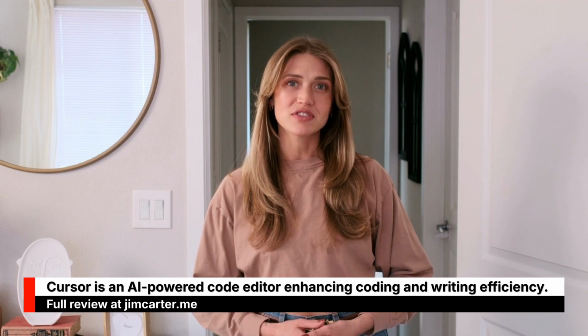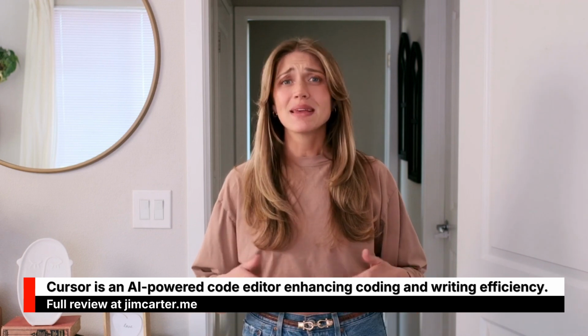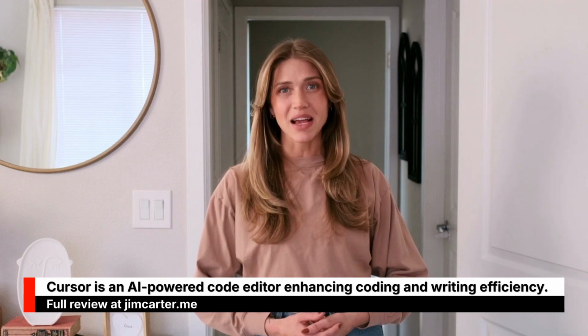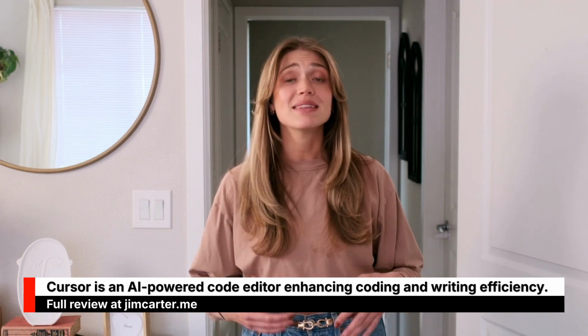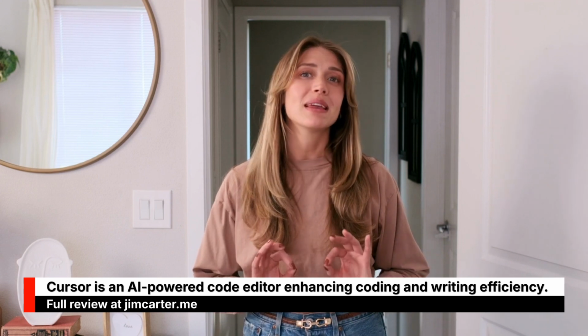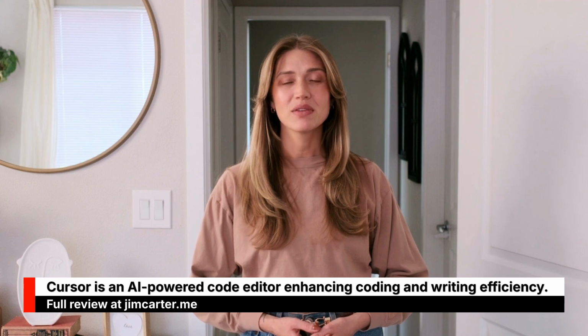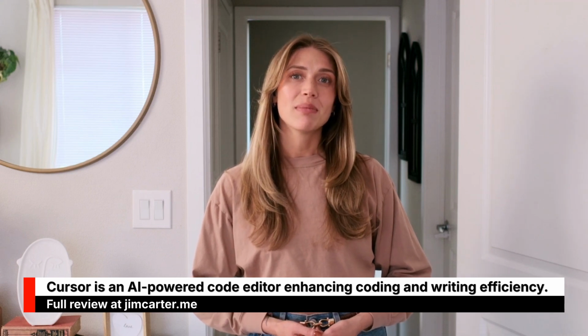Developers who've switched to Cursor are reporting some impressive results. They're finishing projects faster, writing better code, and spending less time debugging. Teams are using it to onboard new developers more quickly, since Cursor can explain complex code bases and suggest improvements in real time.